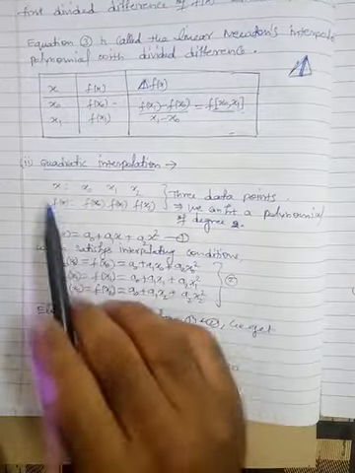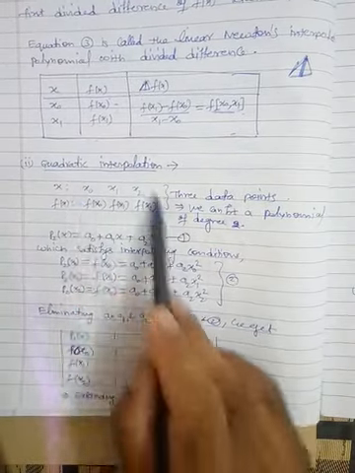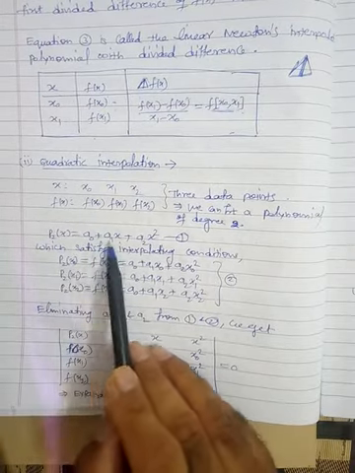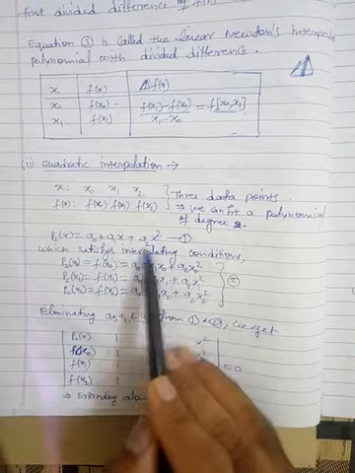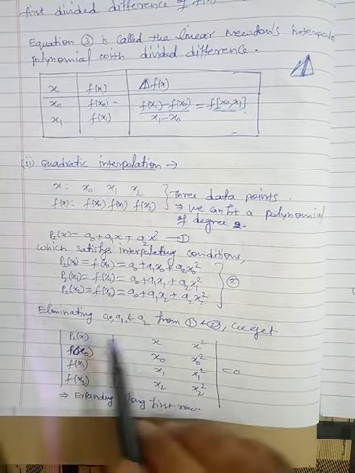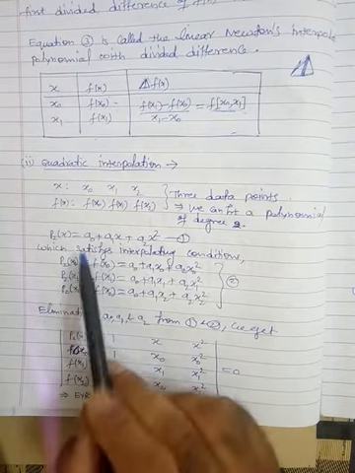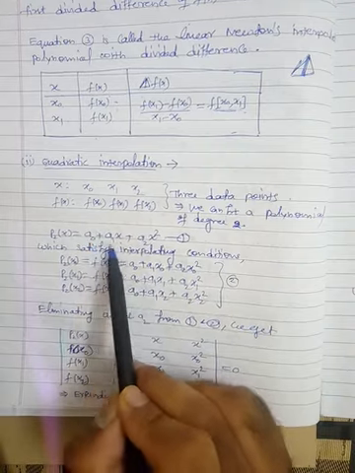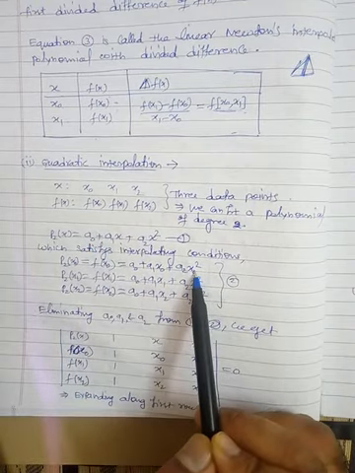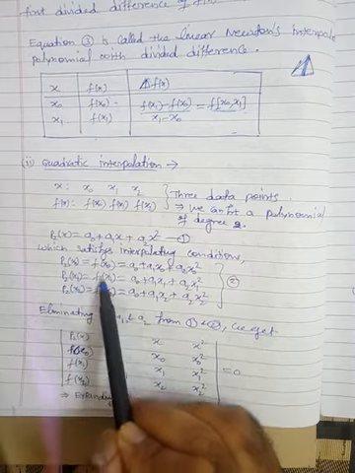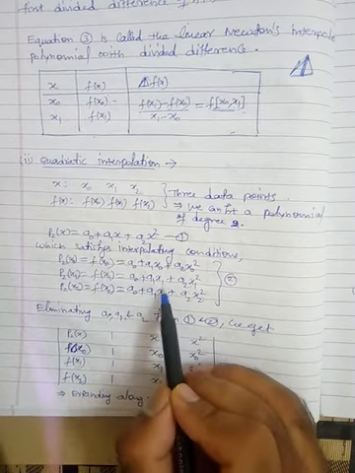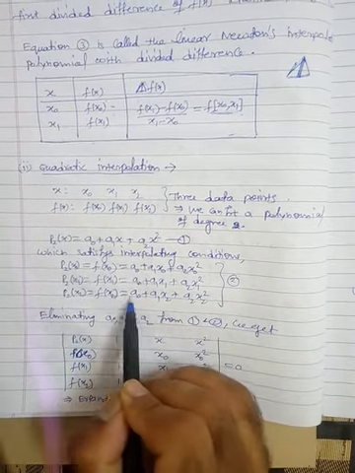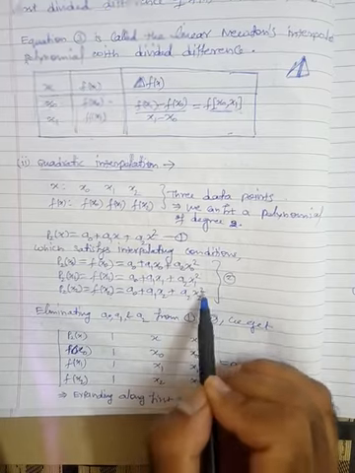Now the quadratic. In quadratic we have 3 data points. So we can fit a polynomial of degree 2, denoted by p2(x). So p2(x) is a naught plus a1x plus a2x square. Now use the interpolating condition. So p2(x naught) is nothing but f of x naught, which equals a naught plus a1x naught plus a2x naught square. Similarly, p2(x1) is f of x1, which equals a naught plus a1x1 plus a2x1 square. Similarly, p2(x2) is f of x2, which equals a naught plus a1x2 plus a2x2 square.